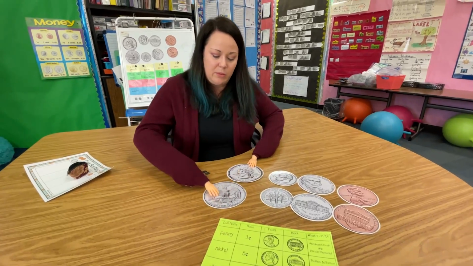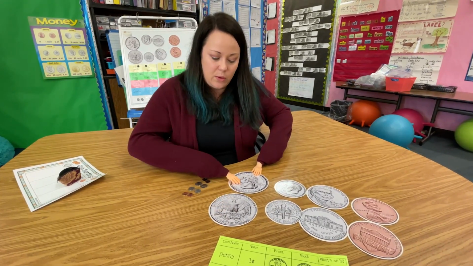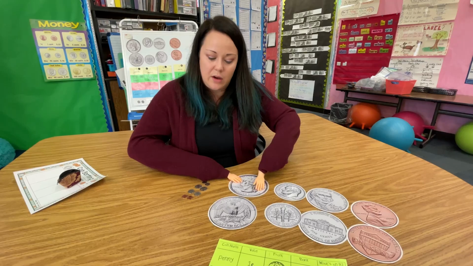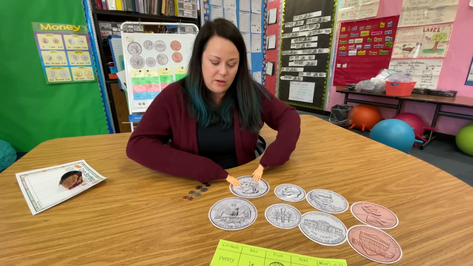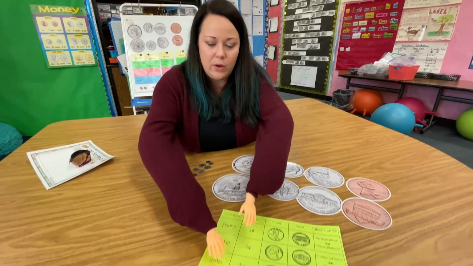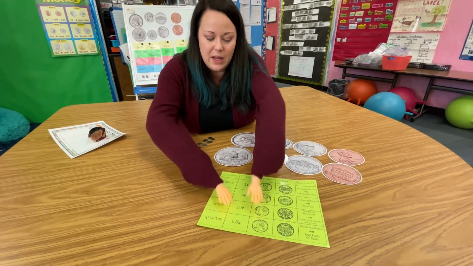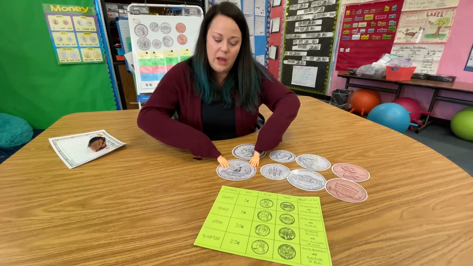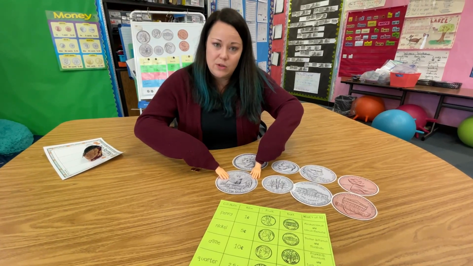Our last coin is our bigger coin that we see commonly. It's a quarter. We'll see the words quarter on it. We'll see George Washington on the front. I like to look for his ponytail and his long neck to help me out there. Our quarter is worth 25 cents. Sometimes we'll see quarters with an eagle on the back, and sometimes we'll see special state quarters.